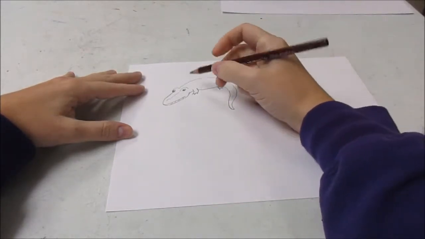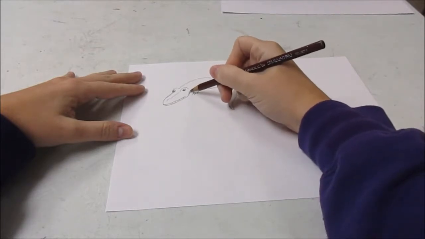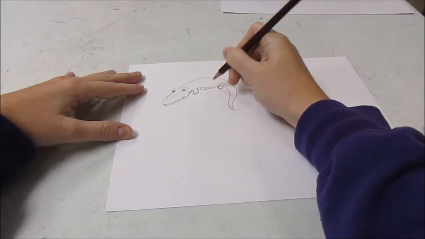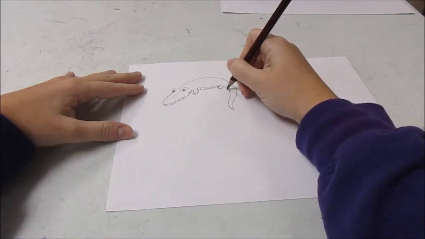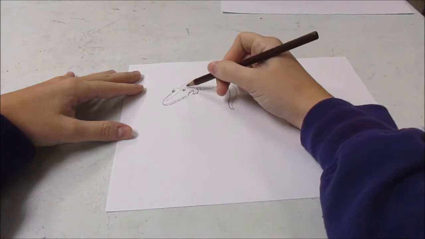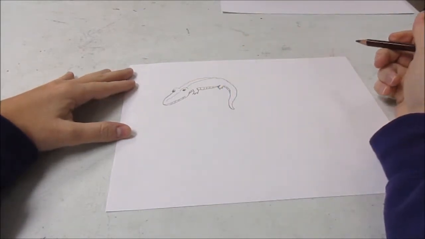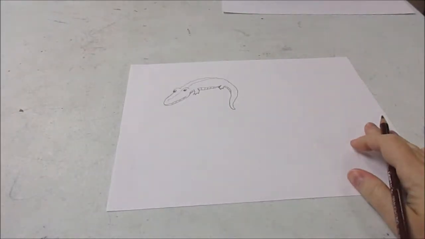Now, the detail you want to put is on his belly. He's going to have these sort of stripy scales. So, like that. And then on his back he'll have another ridge. So there we have an alligator.